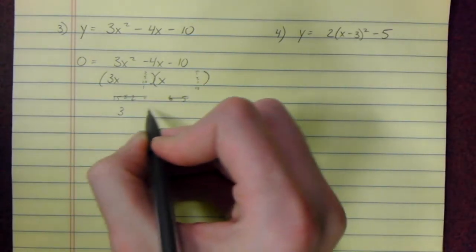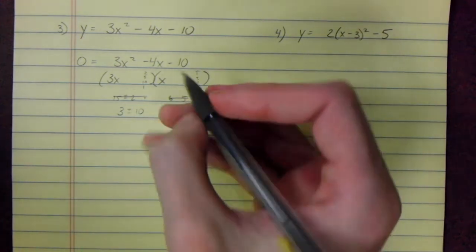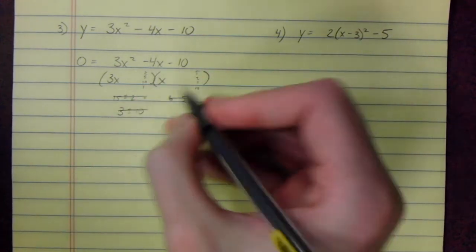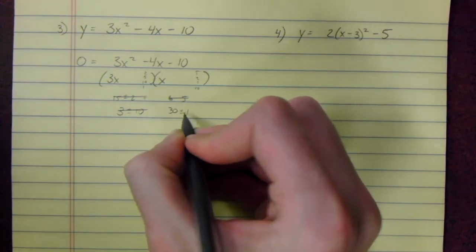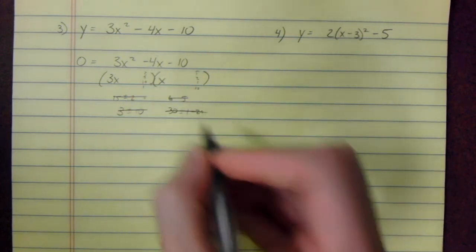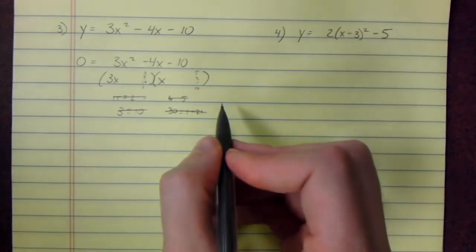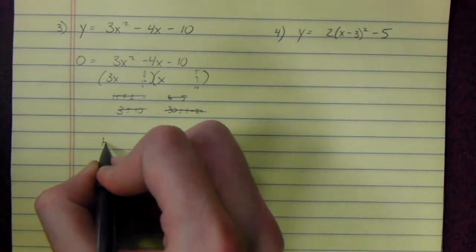3 times 1 is 3, 10 times 1 is 10. That could be 13 or 7. Again, not negative 4. And 3 times 10 is 30, plus or minus 1 could be 29 or 31, but not negative 4. So no combination here of numbers can make this factor. So let's go ahead and look at the discriminant first.